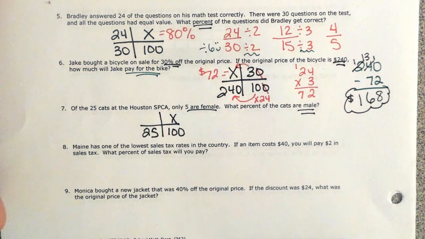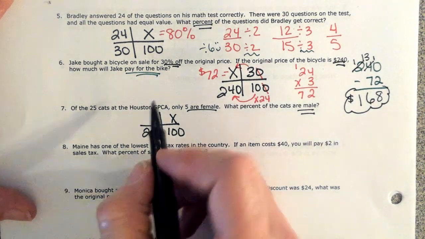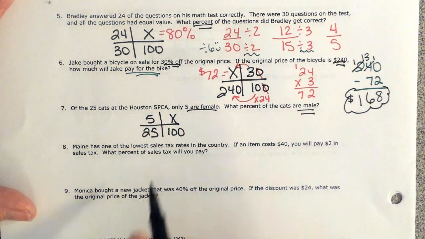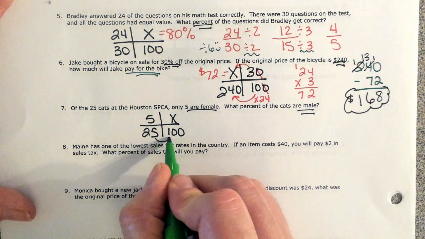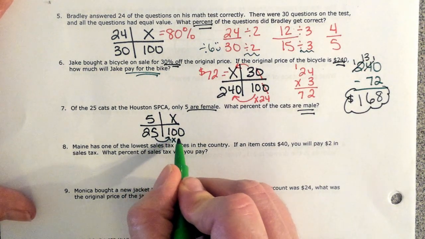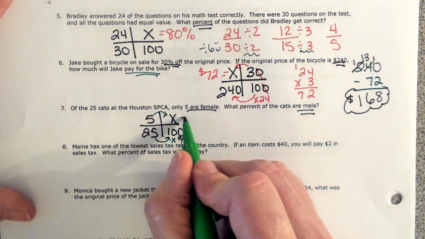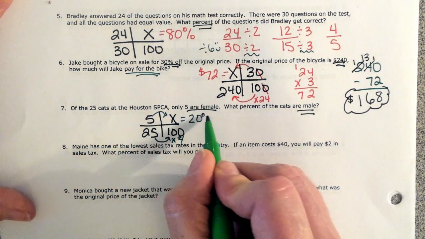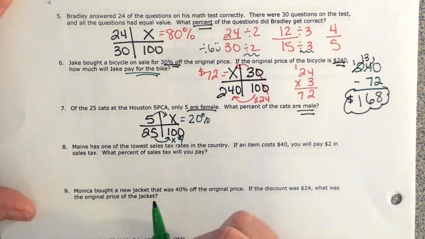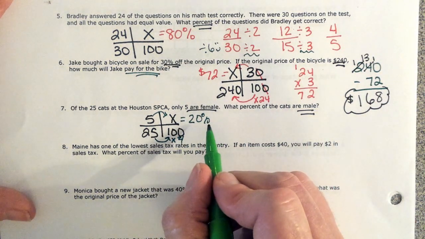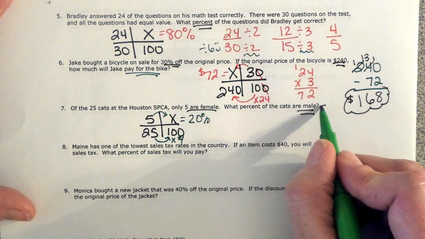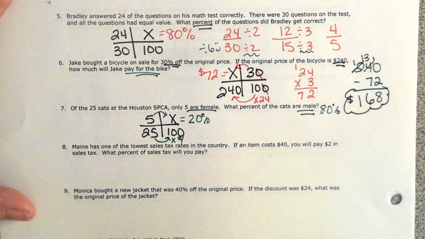Now I'm going to show you both ways to do this. One, we could use the female 5. Now, how does 25 get to 100? That's by timesing by 4. So what's 5 times 4? That is 20. So 20% are the female. Then I could take that, subtract it from 100, and know that 80% are male.